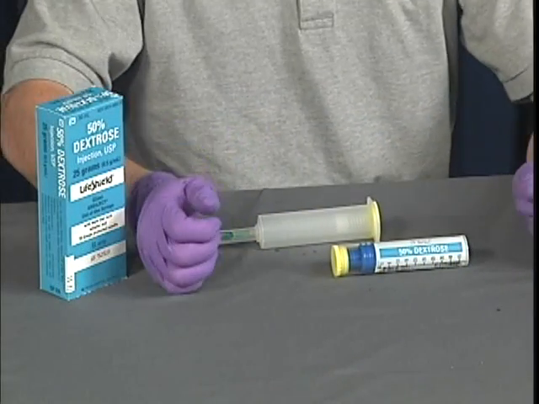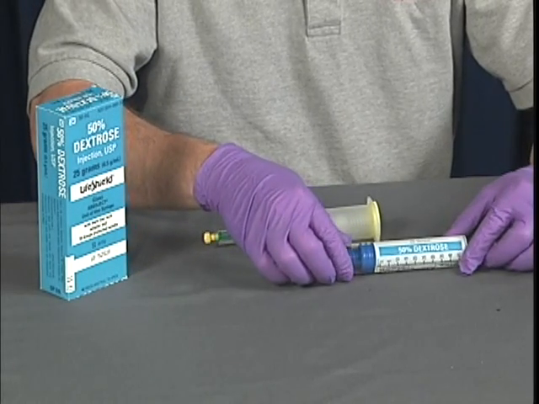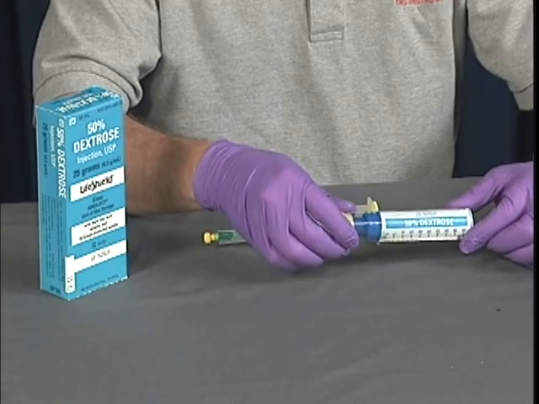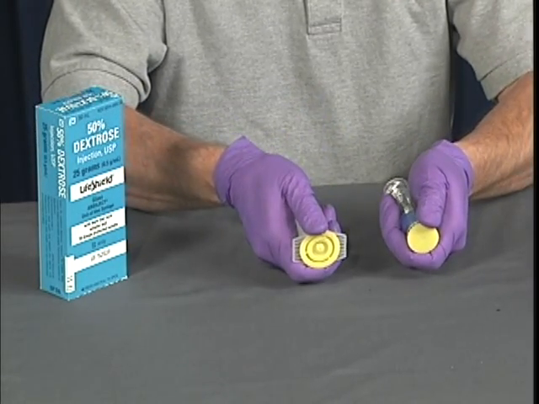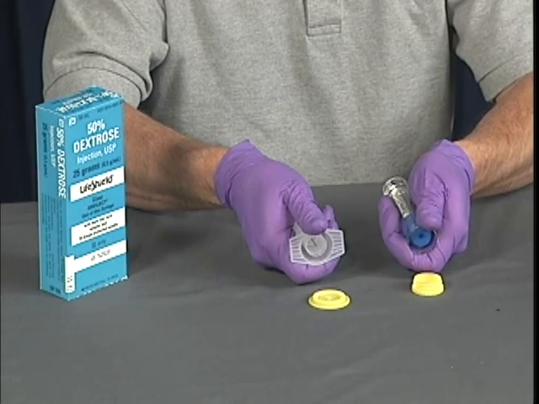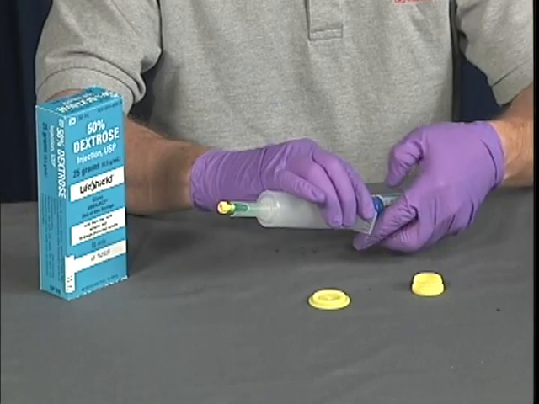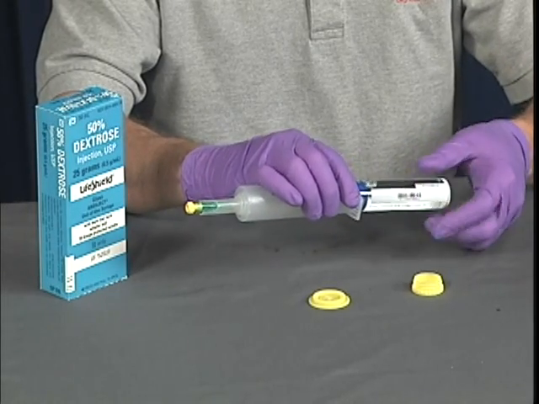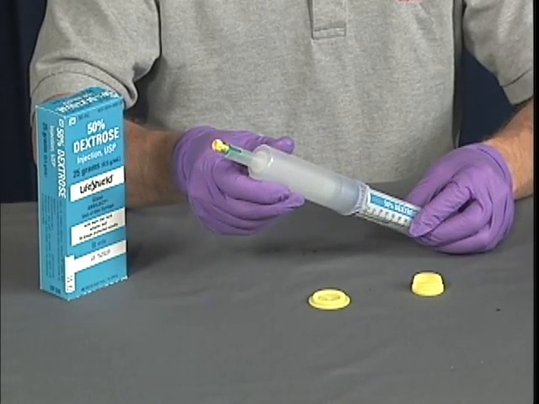When using preloaded syringes, always inspect the medication to verify the right medication, the right dose, the right expiration date, the right route, and the right patient. Remove the protective caps from the medication cartridge and the barrel of the syringe assembly. Insert the medication cartridge in the barrel assembly and rotate clockwise until the medication cartridge is secure in the barrel. The medication cartridge is now the plunger.